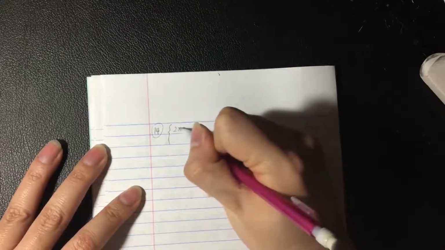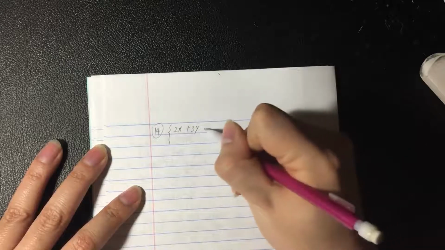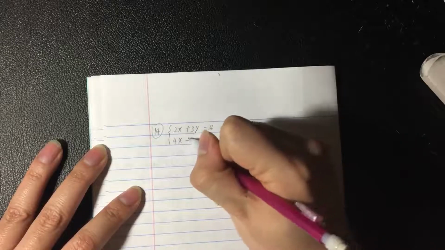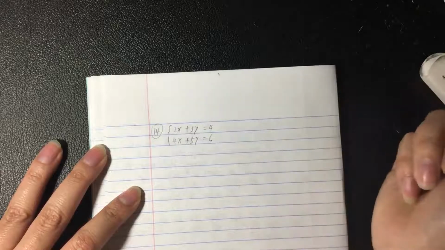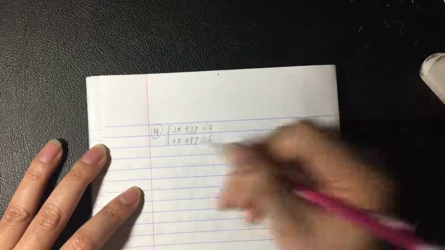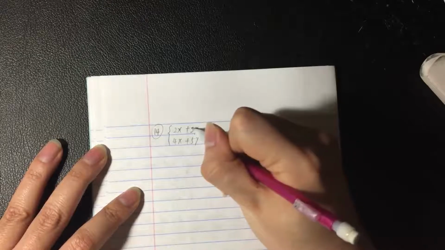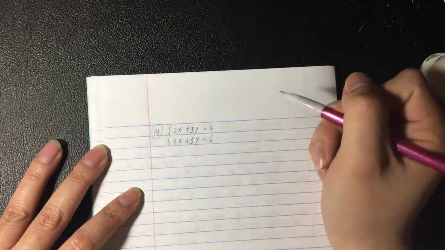2x plus 3y equal to 4. 4x plus 5y equal to 6. First step, decide which variable you want to eliminate.